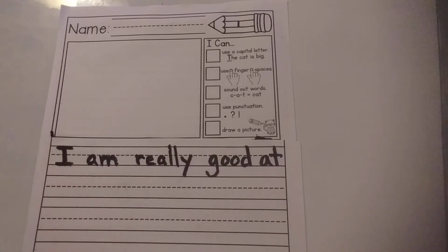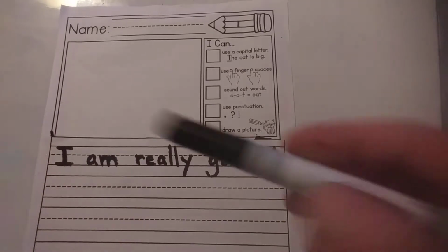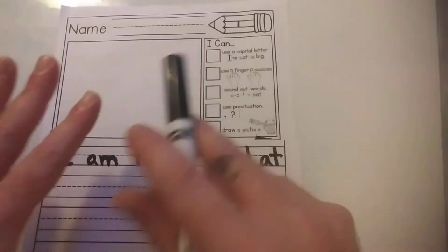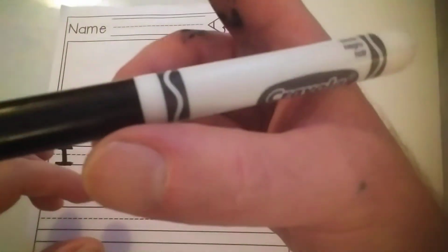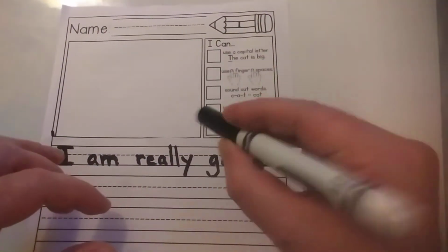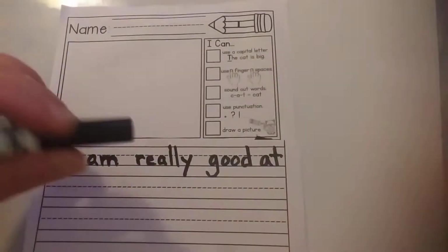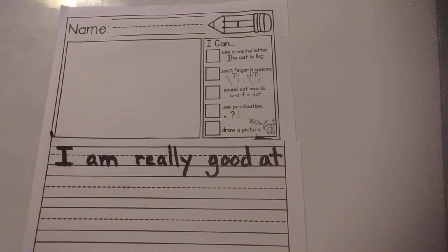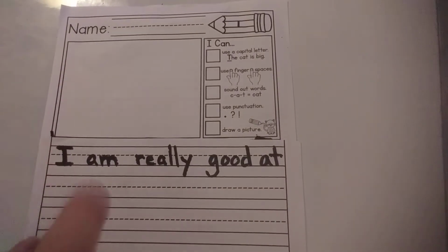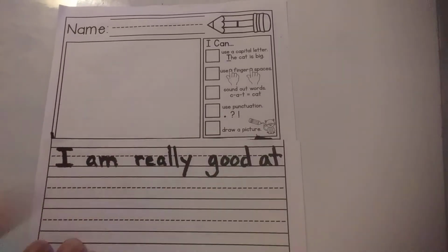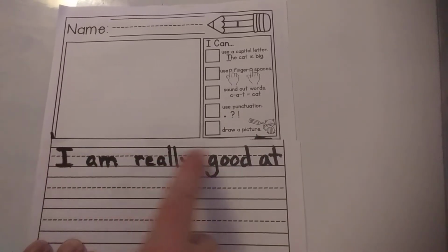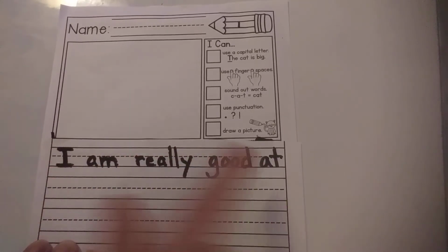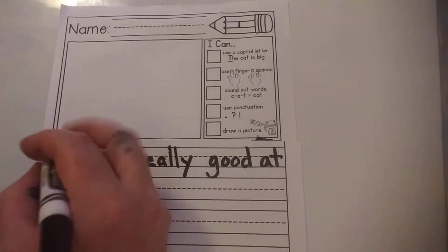So I would like you to take your pencil, and if you're right-handed like me, that's going to be your second hand if you're looking down. And you're going to put 1 on top, 2 on the bottom, give it a firm grip. If you're left-handed, it's the same. 1 on top, 2 on the bottom, give it a firm grip. Okay? And let's go ahead and just trace the 5 words that we have on the paper. I am really good at. Okay? Let's go ahead and trace our letters in each word.